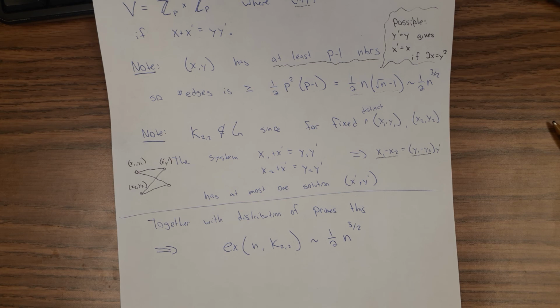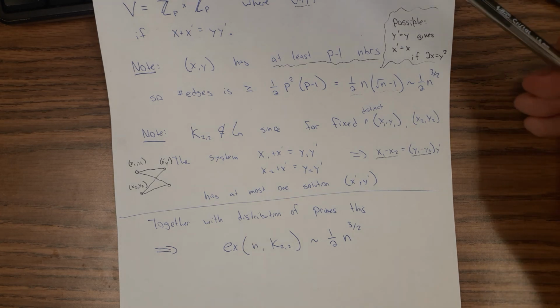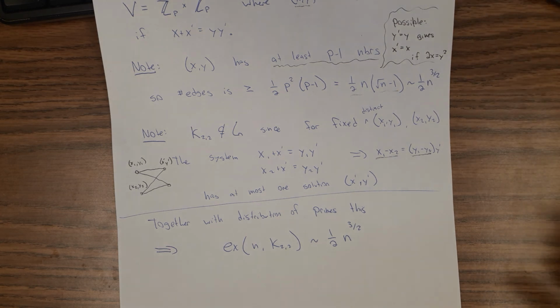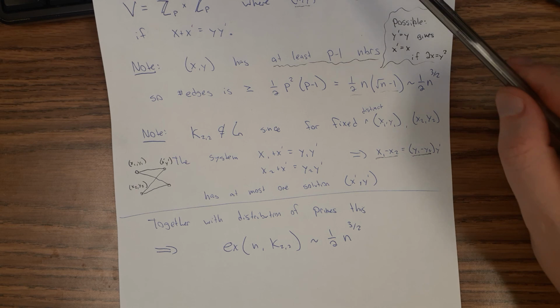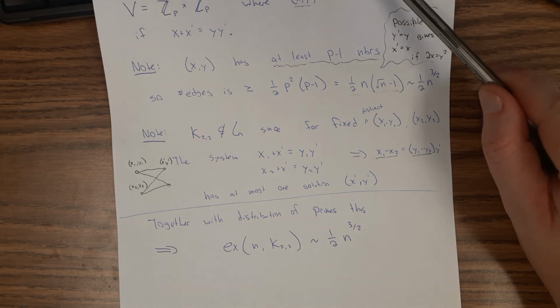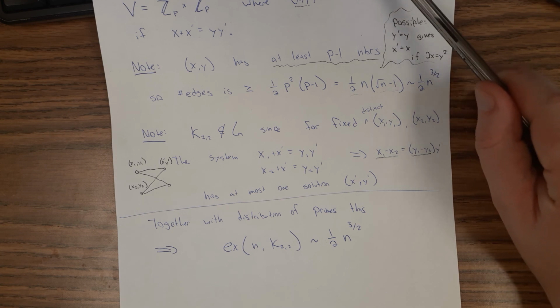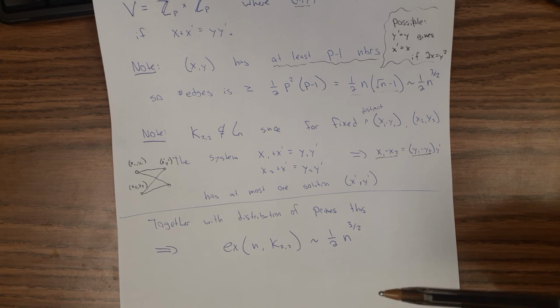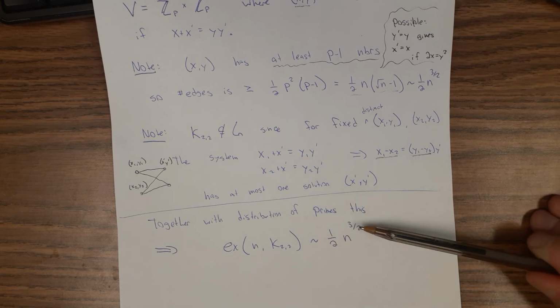Primes are frequent enough that basically you can use the squares of primes as fence posts, and if you give me a value of n that is not the square of a prime, I can just find the nearest square of a prime that's less than that value of n, and that will be fairly close. That will be close enough to n that if I just use the bound that this gives, it will still essentially be 1/2 n to the 3/2.